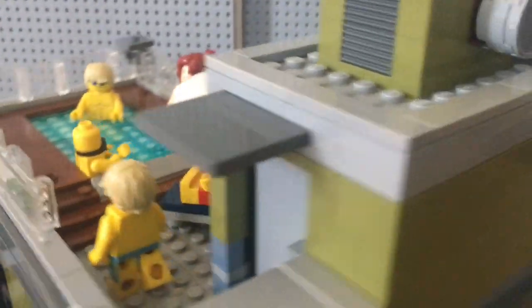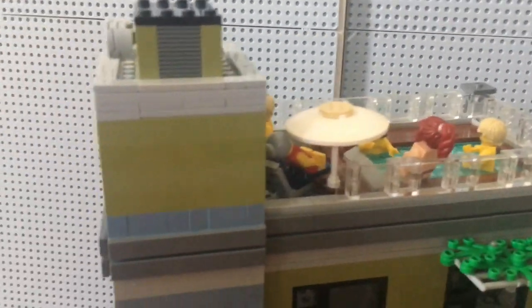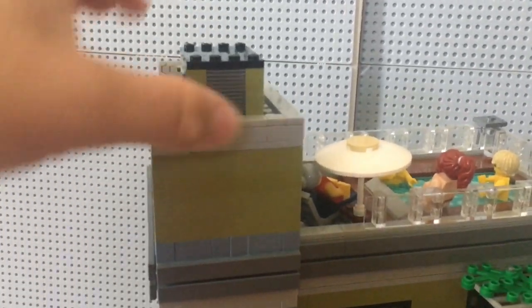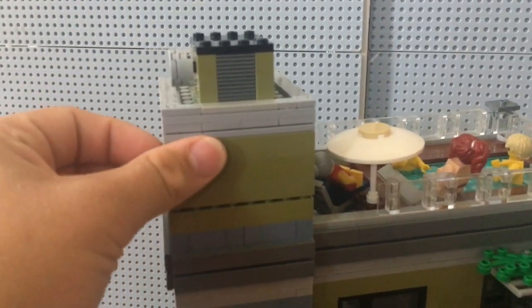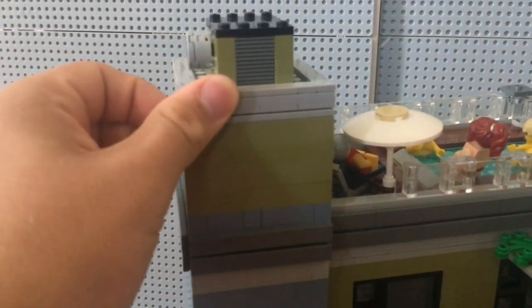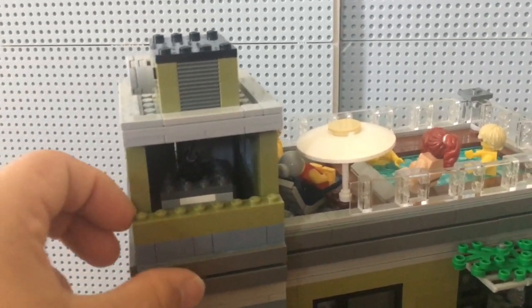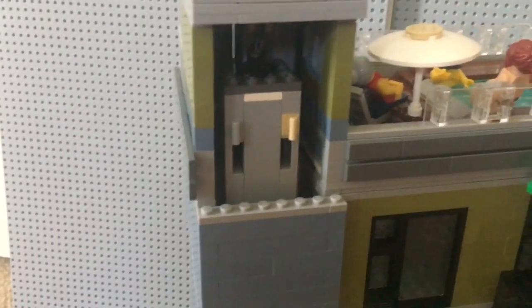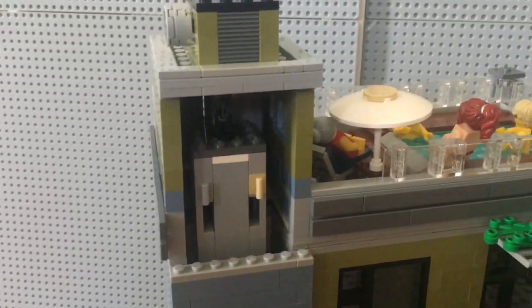Moving along to this side, you can see that nothing really is going on here, but right here is a removable wall and roof, so I will take that off just to give you a better look at what's on the inside of that. So that should not have come off, but it did, because sometimes these parts don't want to stay together.